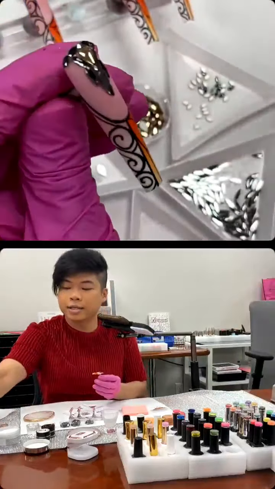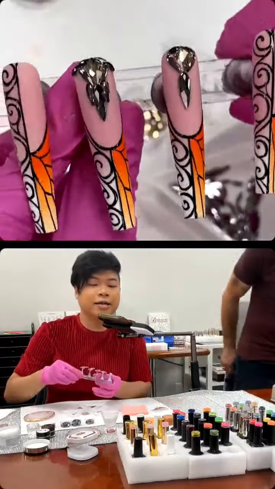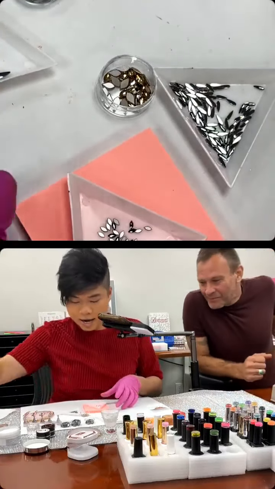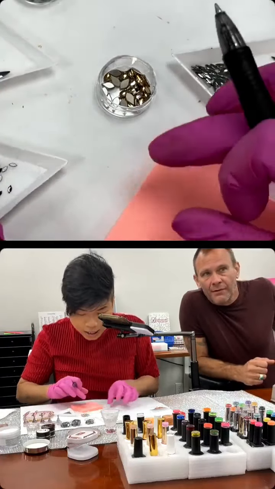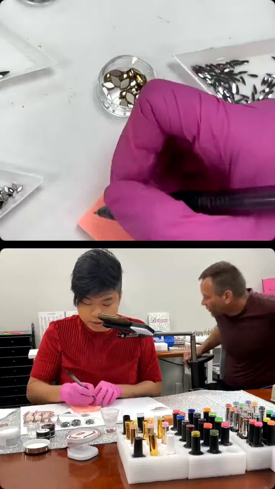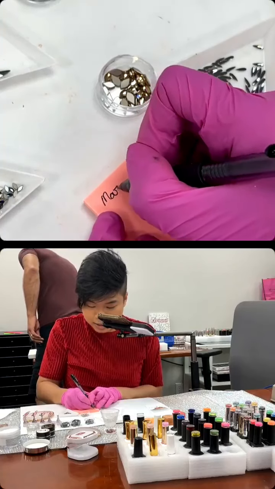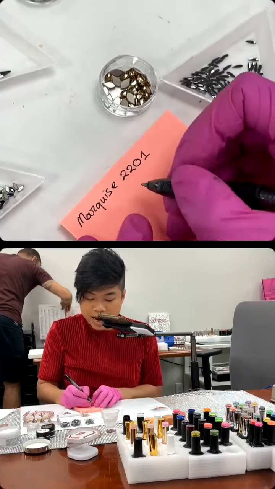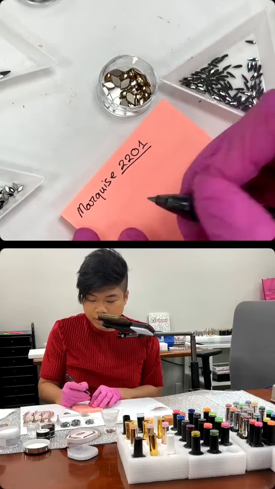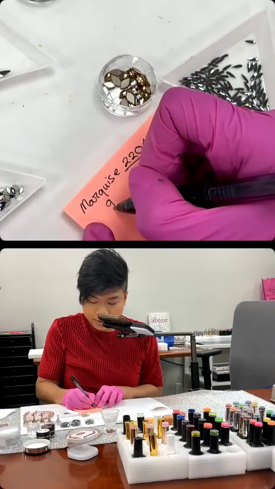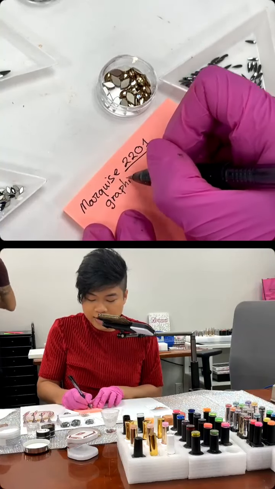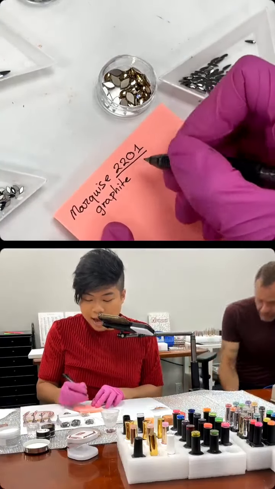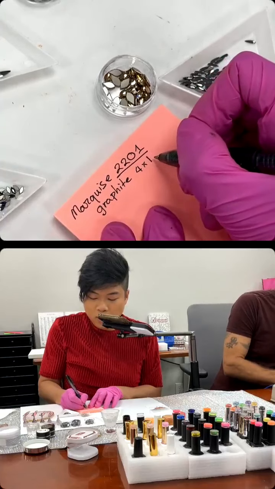All right, I'm going to write it down. Is it pretty? I like this. So this shape right here, this is called, is it Marquise? I think it's Marquise, yeah. So Marquise is 2201 dimension. This is the name of the shade. The color is graphite. I'm not sure how to spell graphite, but whatever. Okay, graphite is the color, and the dimension is 4 by 1.8 millimeters.